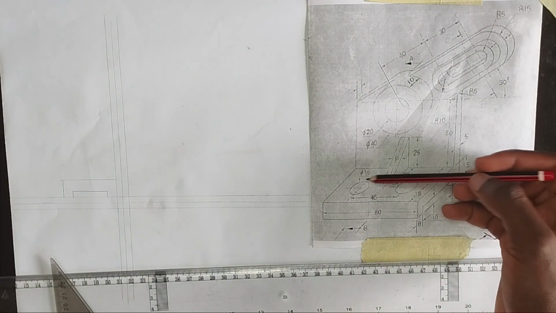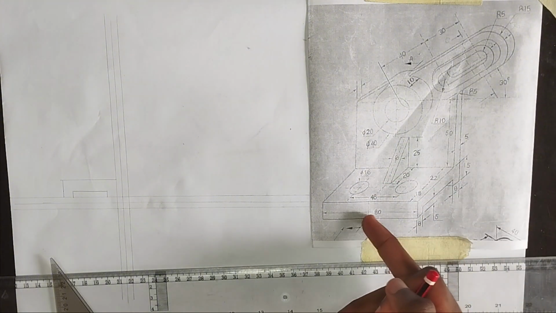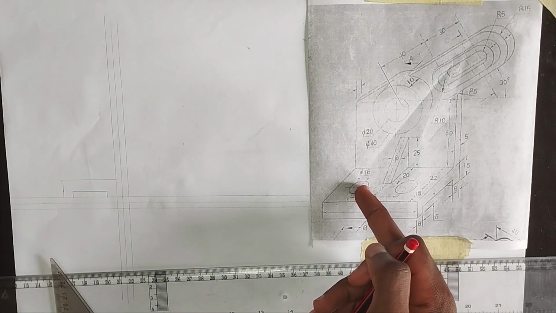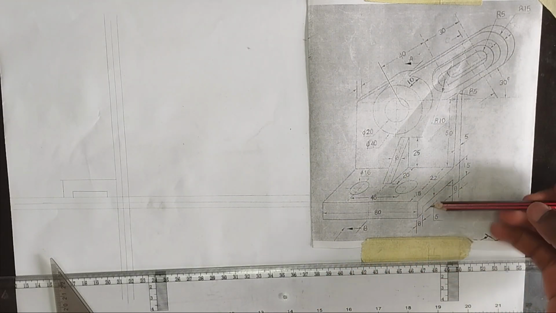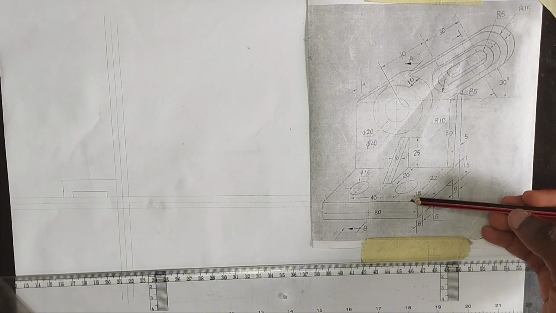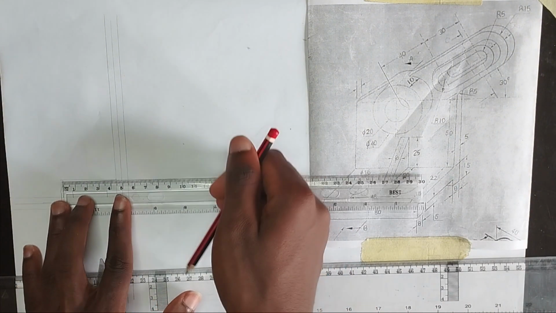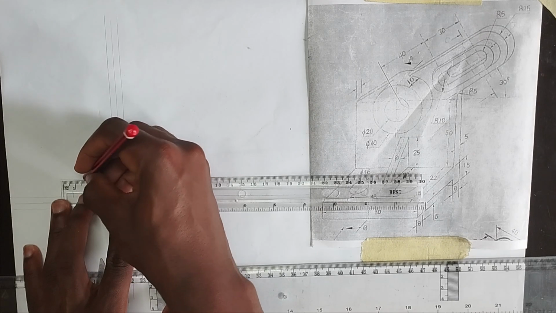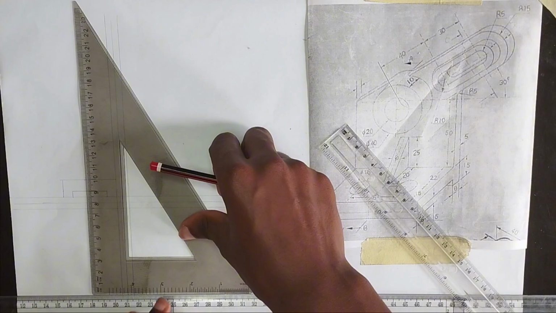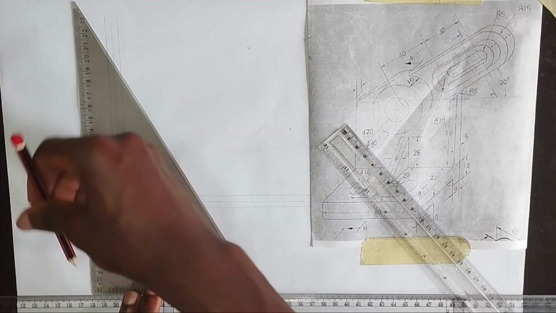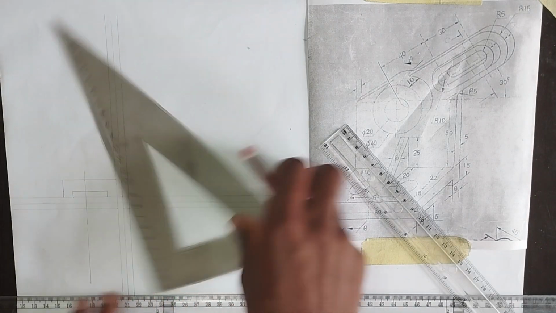Now as we have also been given a circle here which is of diameter 16 millimeter. Cutting through this part, we cannot actually see the circle, so we are going to be representing it with hidden details. So now the center of the circle is 18 millimeter from this edge. So I'm going to pick my compass and mark 18 millimeter. At that point of 18 millimeter, I'm going to draw my center line, which is a thin long chain line from this point here. I'm going to draw a center line like this.